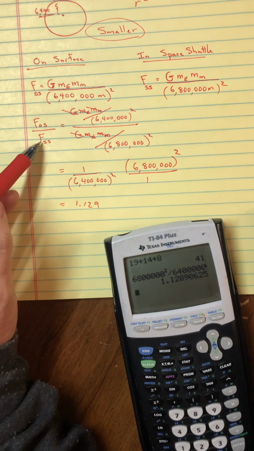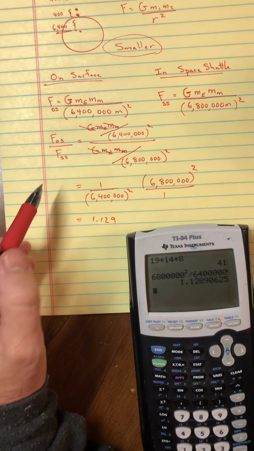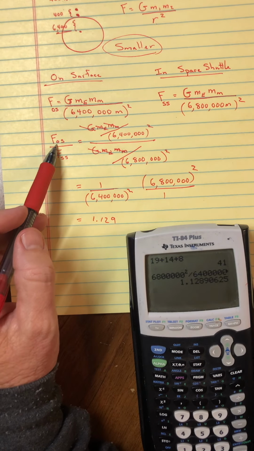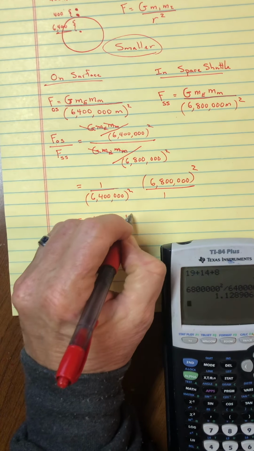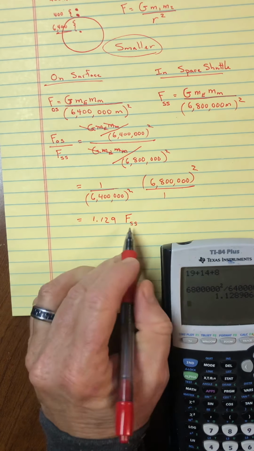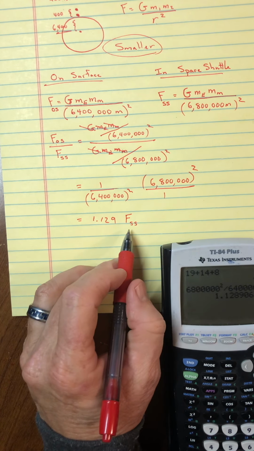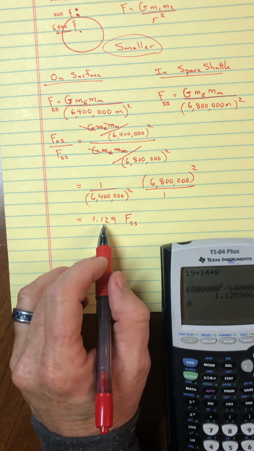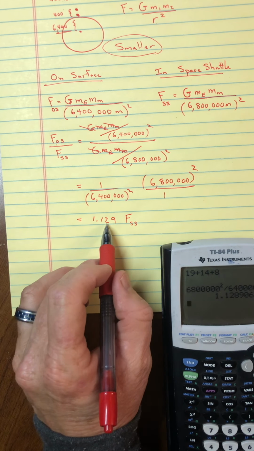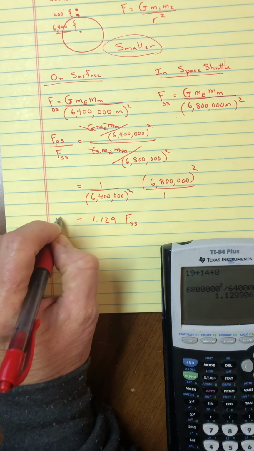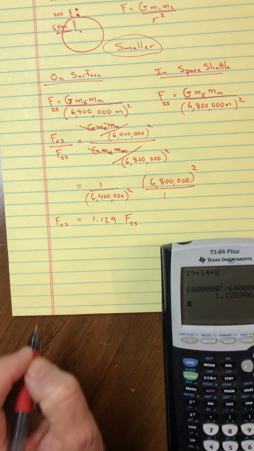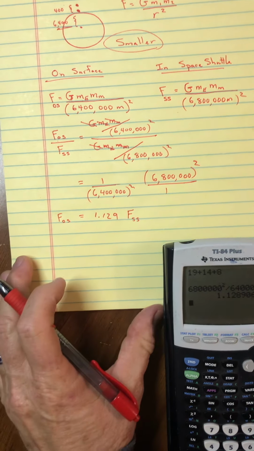And so what this is saying here is, on the Earth, and maybe I should move this over here, if you take the force that you have in the space shuttle, multiply it by 1.129, call that maybe about a 13% increase, you would get your force on the surface.